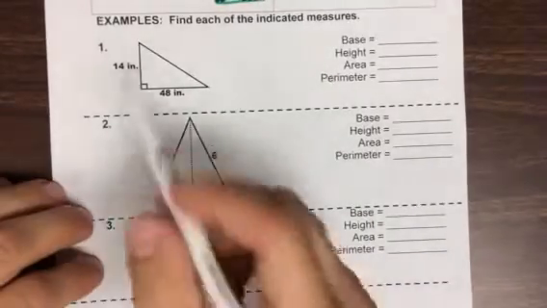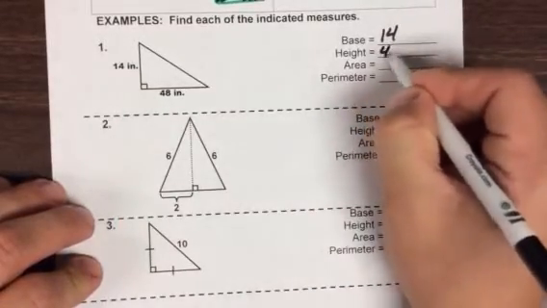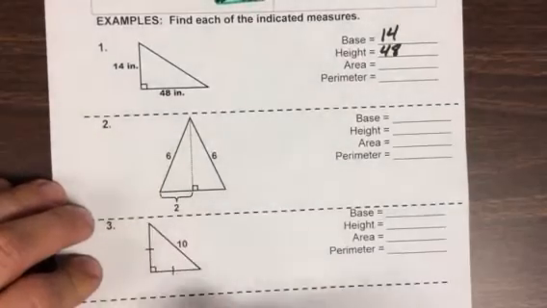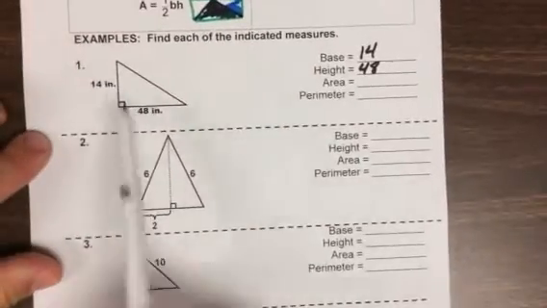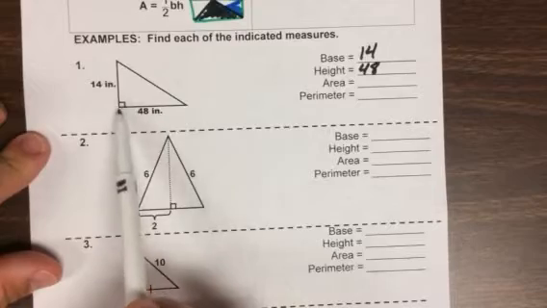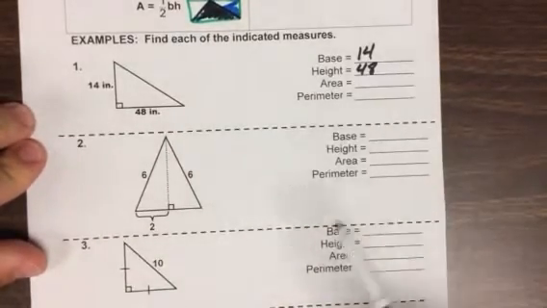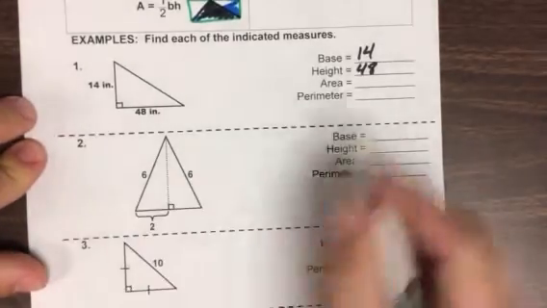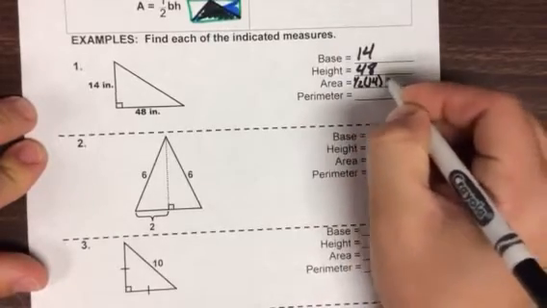Example number 1, a base and a height. It doesn't matter which I call which. Some people are going to argue that 14 is the base, or that 14 is the height. Well, if I turn my paper like this, I could argue now that 14 is my base. So really, as long as I have the base and the height with the 90-degree angle in between them, it does not matter which you call each, as long as you keep it the same through the whole problem. Our formula for area, 1/2 base times height.